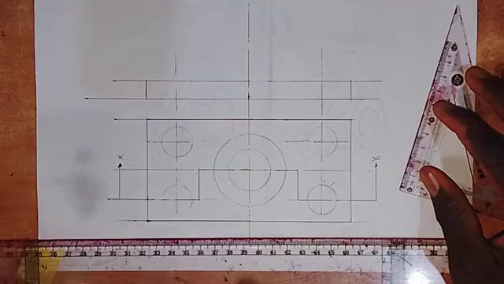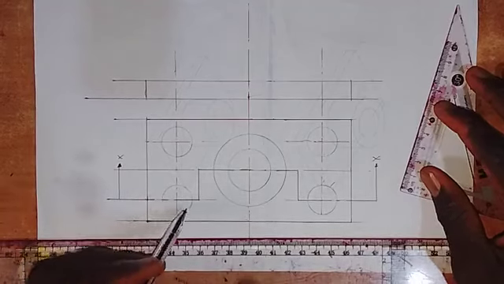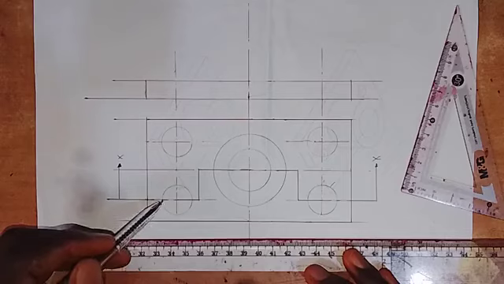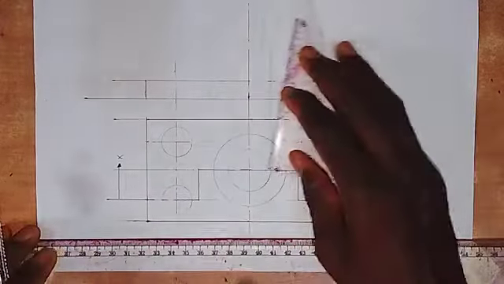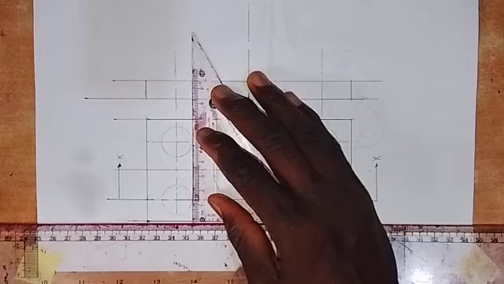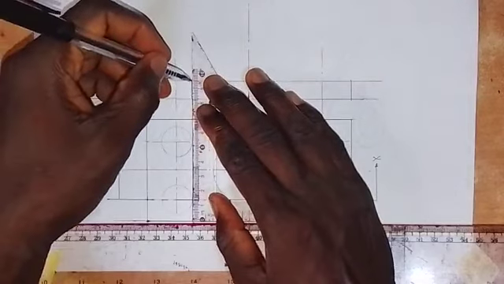The next thing we have to do is, for this hole that we have here, by the time we take this part off, the line at this point will be exposed and this one will be exposed. So we are going to see them as thick lines. Let's do that. We can go with the one up here. We draw a complete solid line from here to here.